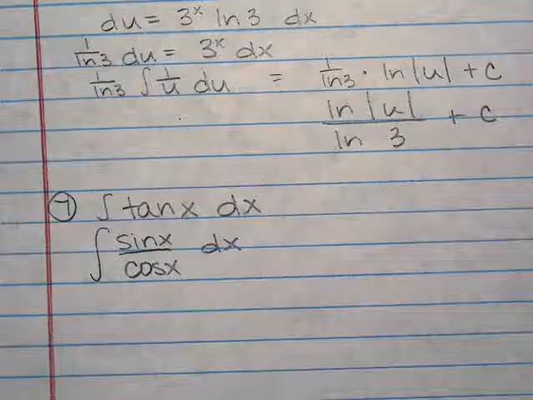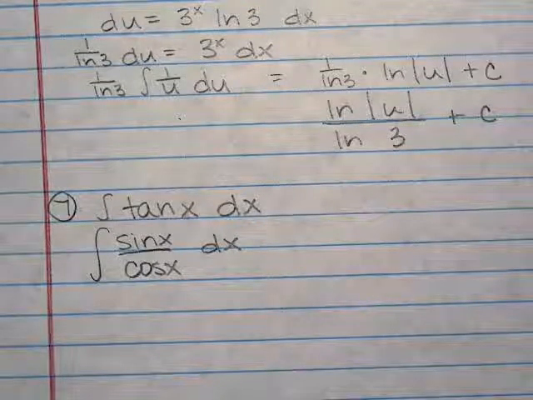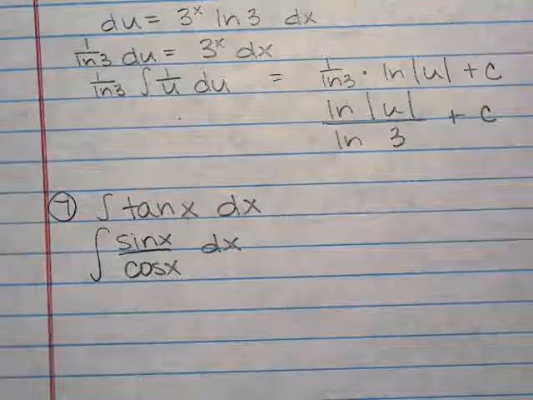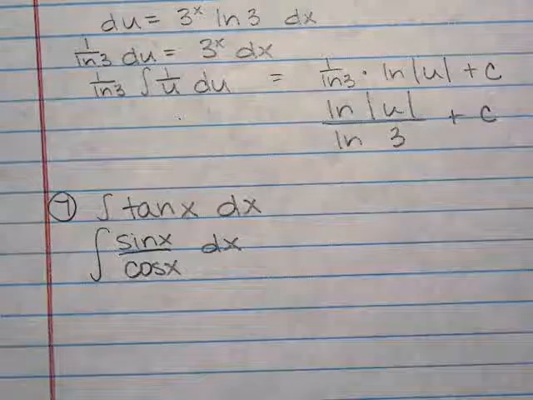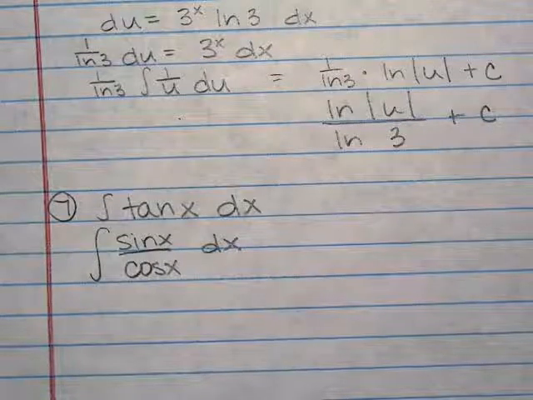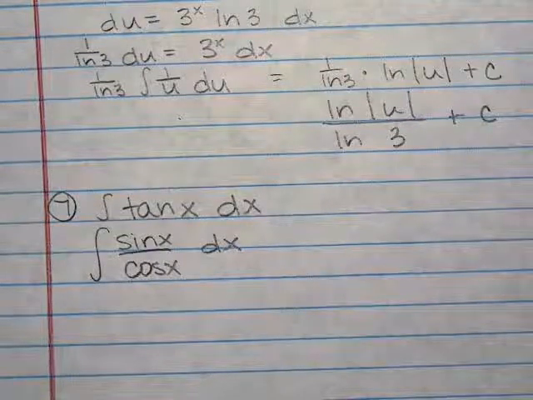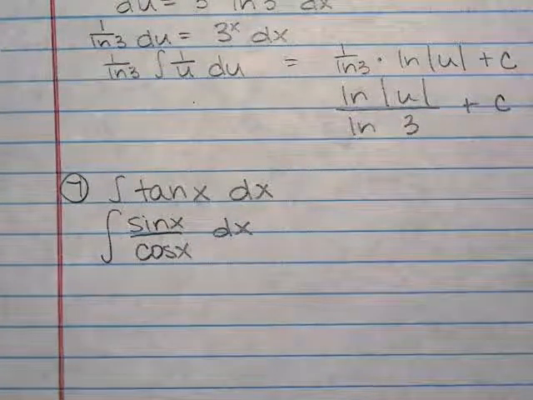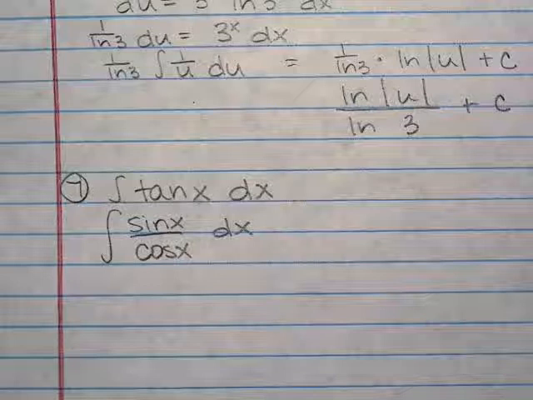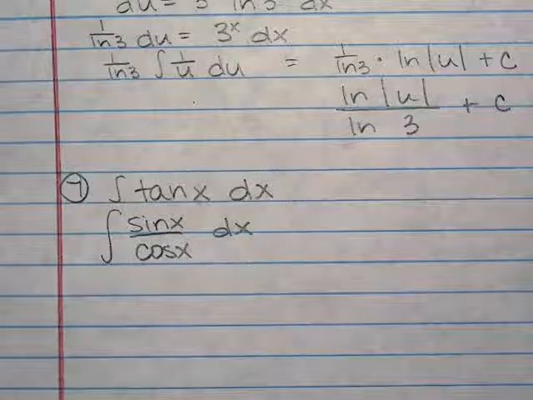Is it going to be sine? So think about how u substitution works, right? You choose a u, and when you choose the u, the derivative has to be there, right? So if we think about it, there was a problem yesterday where there was a sine and a cosine, they were next to each other multiplied, and you could do the problem two different ways. So that was an interesting problem.